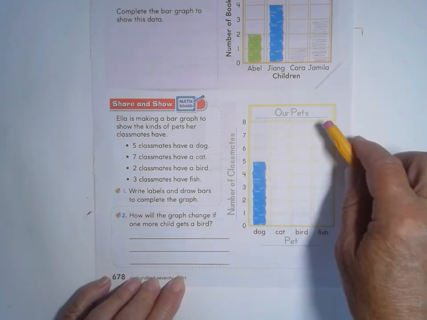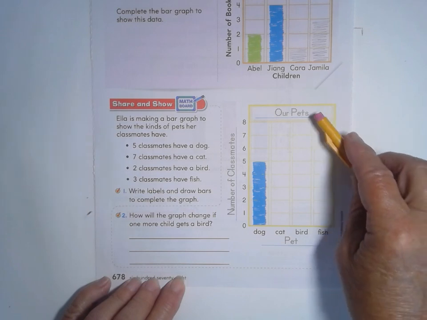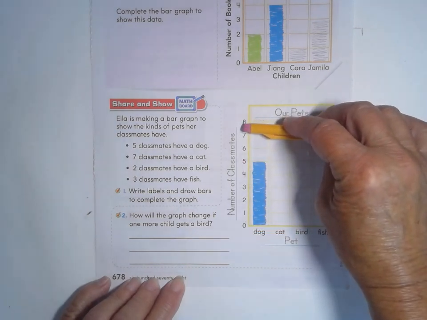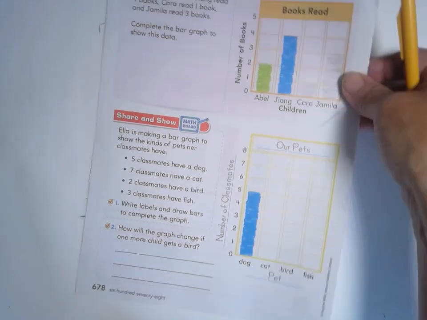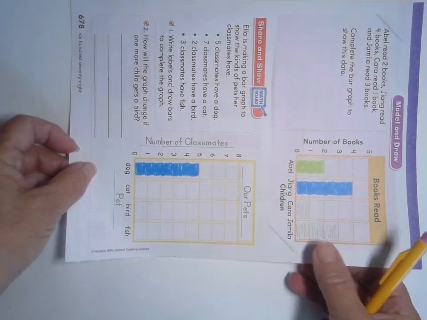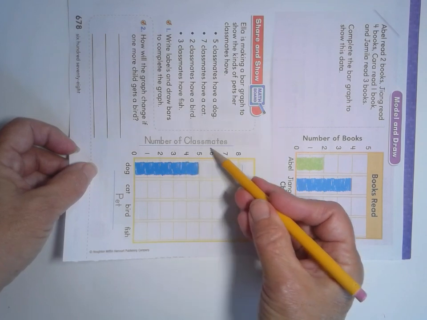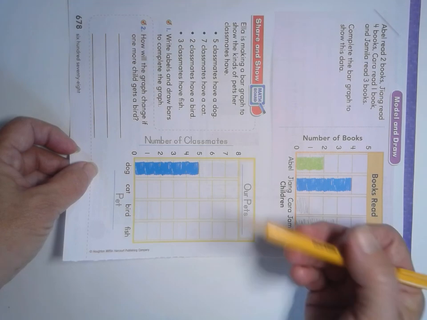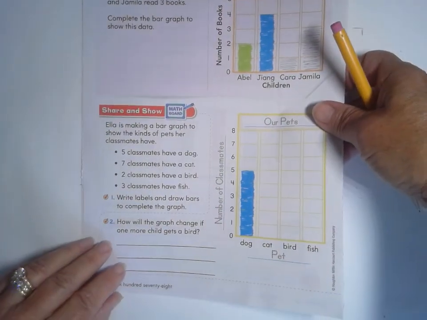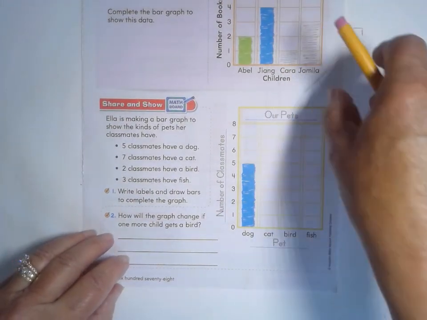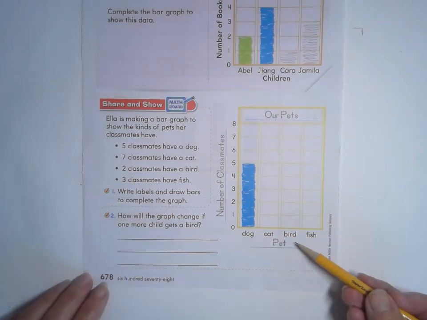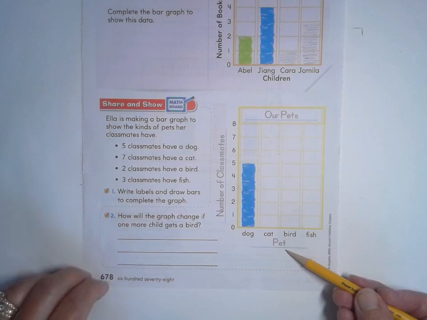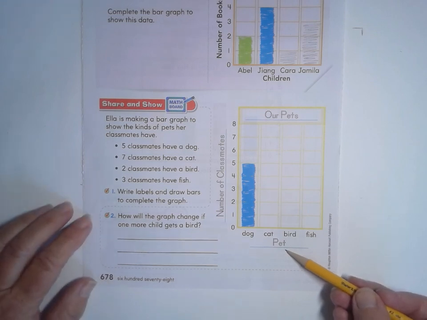So you can trace over those letters if you would like to. The numbers always tell us number of something, and it's easier if you turn your paper sideways to trace over that and write number of classmates, because this is how many classmates have that pet. And then on the bottom, they have dog, cat, bird, and fish, and those are the different kinds of pet that they were telling how many they had. So now we need to get our data into this graph.